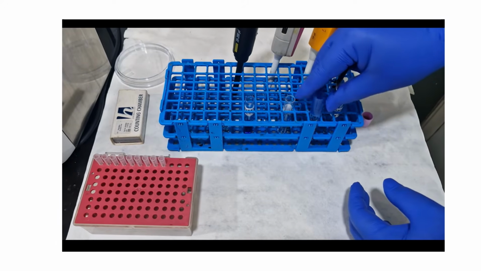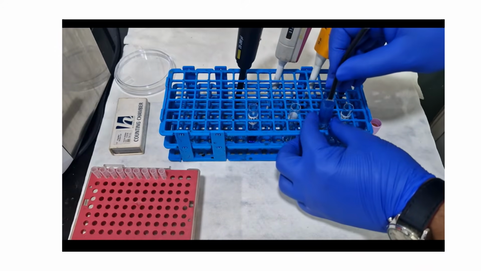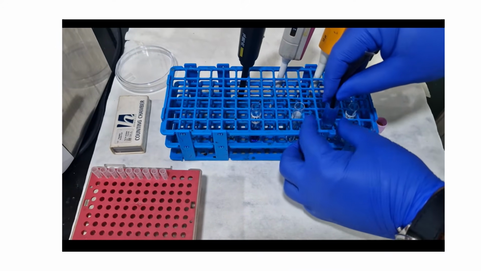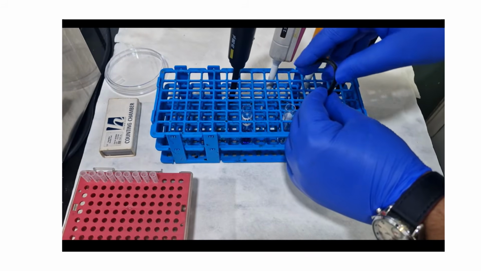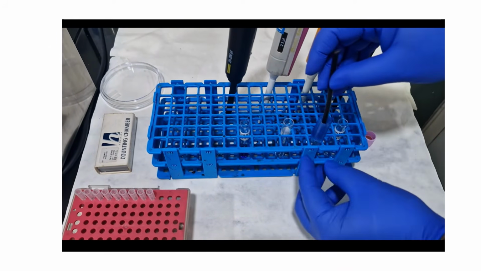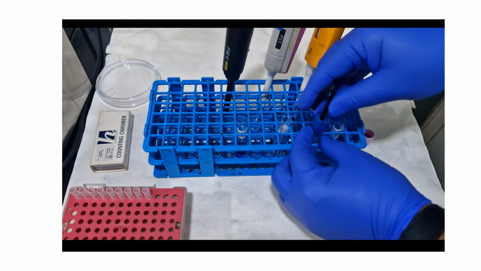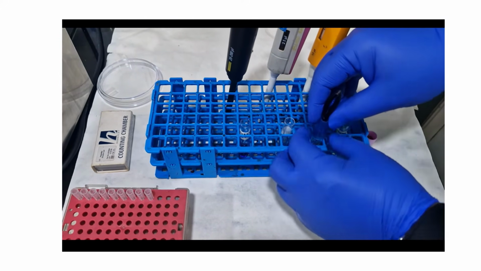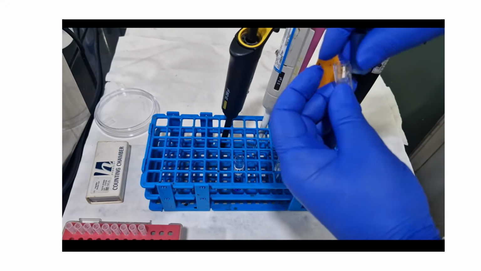Now we will be using a hematron segment device to collect a sample from the tubing of the packed red blood cell bag which we selected to conduct the experiment. Gently twist the tubing on the segment device to collect the adequate sample in a clean test tube.